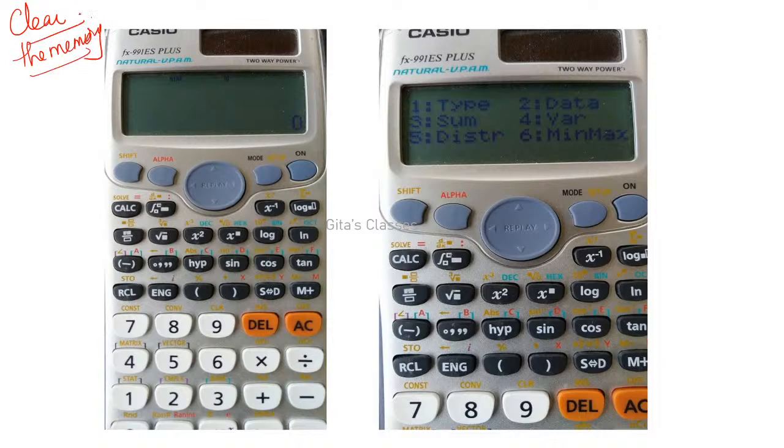How will you clear the memory? Press Shift, then 9, then 3, then equal to, plus 3, plus equal to, then AC.